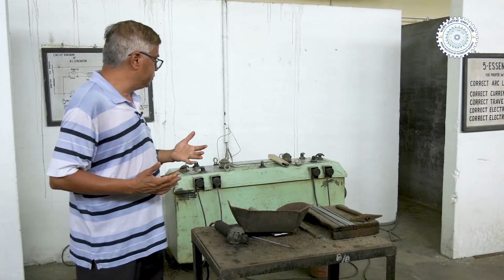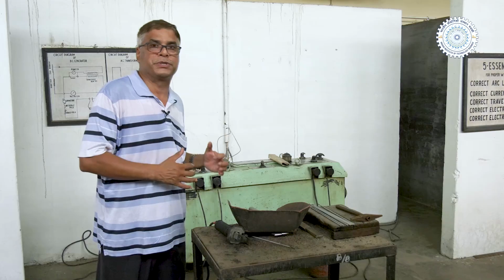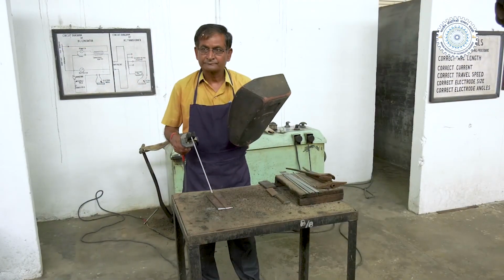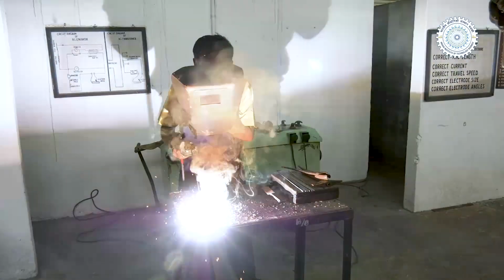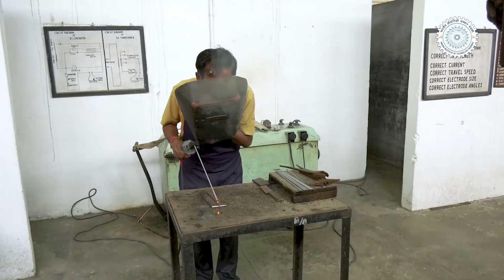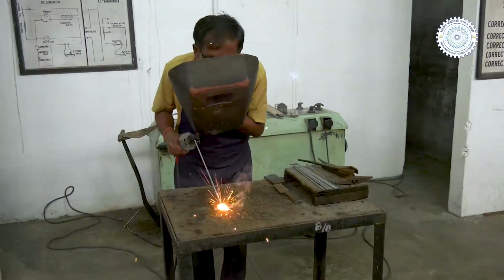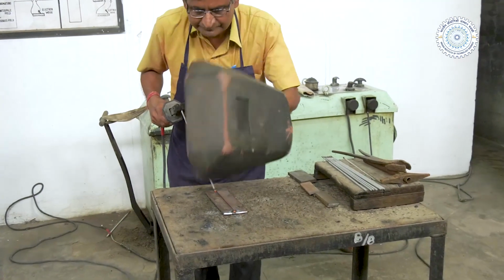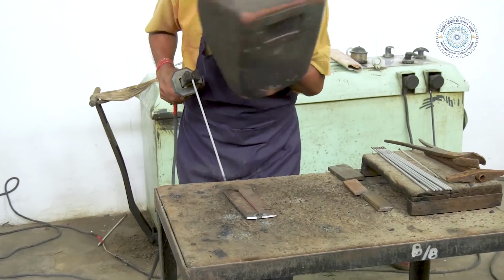So, now we will show you the demonstration of the shielded metal arc welding process and how we do it procedurally. For developing the shielded metal arc weld joint, first of all we have to strike the arc. To strike the arc, the electrode is touched elsewhere, so that there is a completion of the circuit and the arc is established. Then the arc is moved towards the plates which are to be joined.